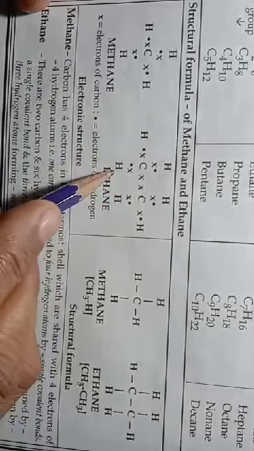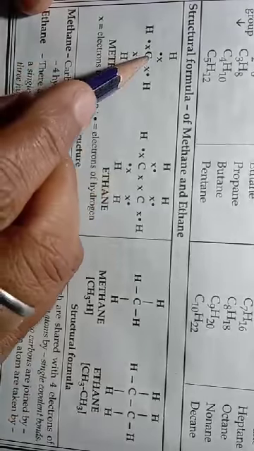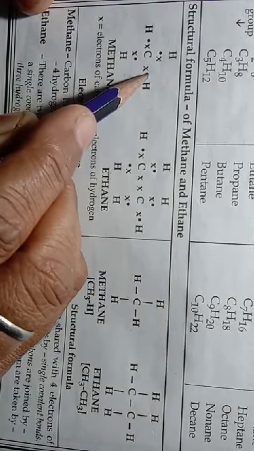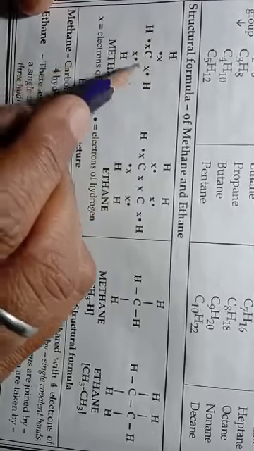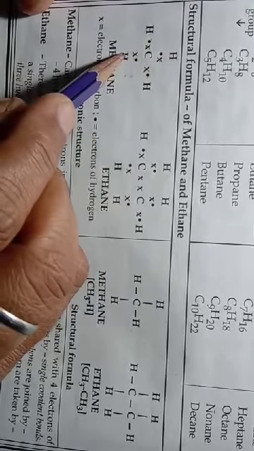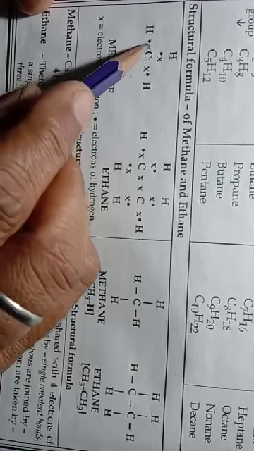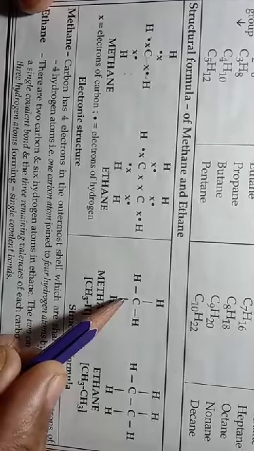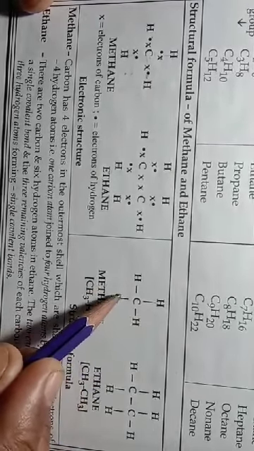In methane, the 4 valence electrons of carbon, and these dots represent 1 valence electron of each hydrogen. So hydrogen and carbon share a pair of electrons, forming 1 covalent bond in this way.